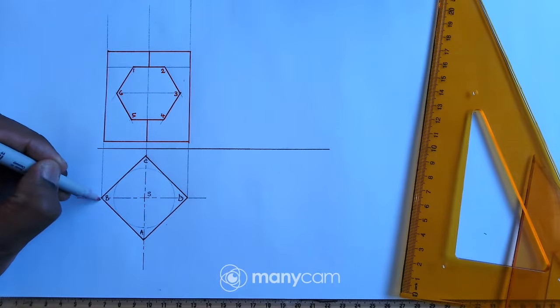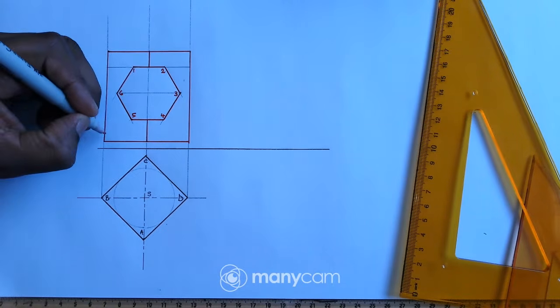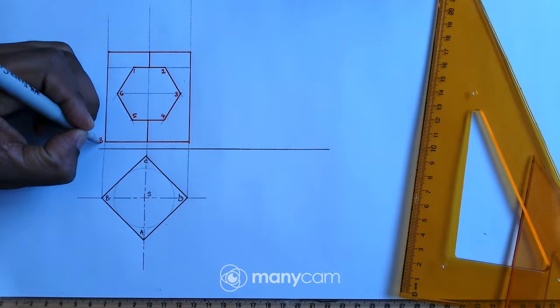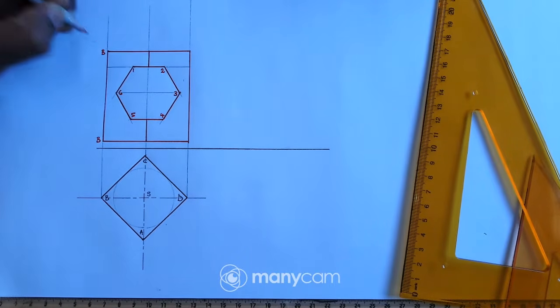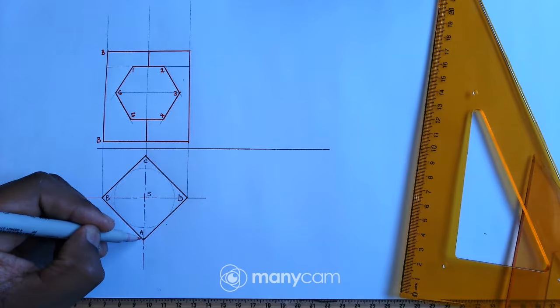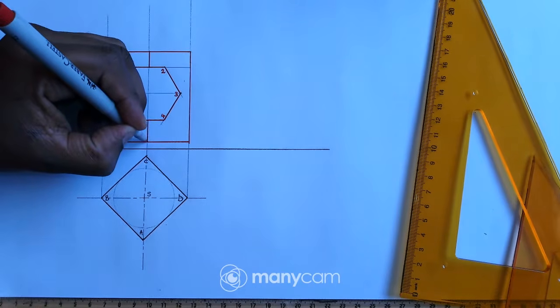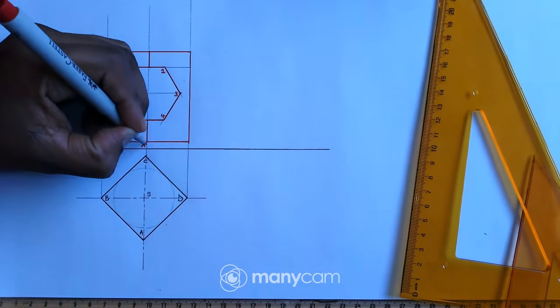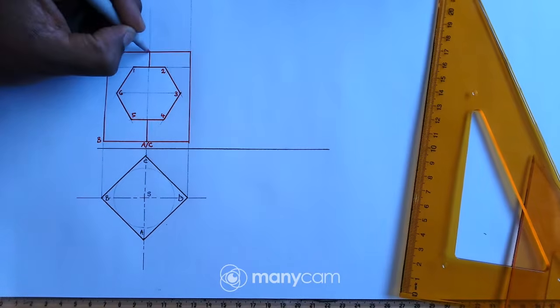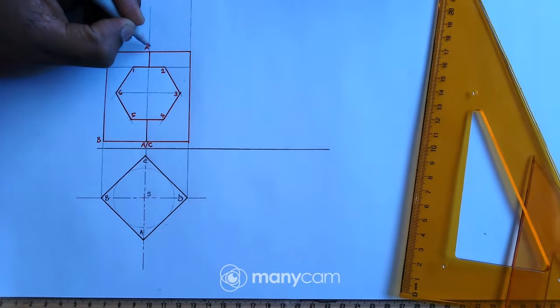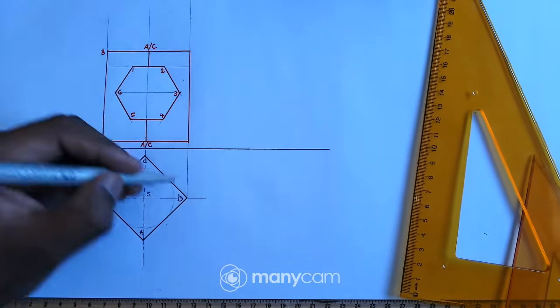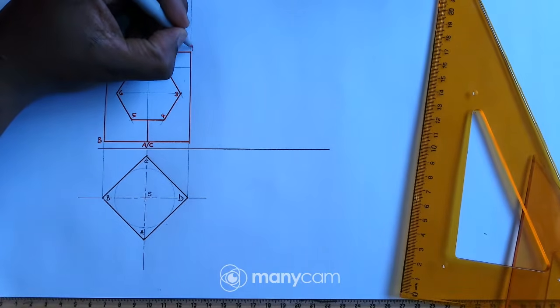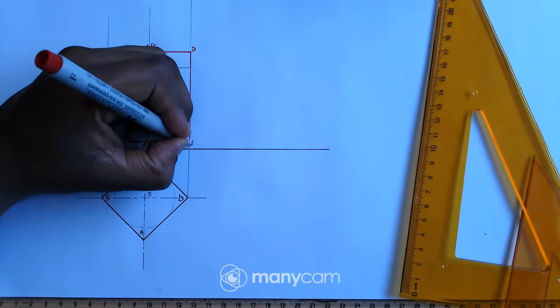Remember here we have B, so this will be our line B, B, and here we have 2 points A and C. That means here we have A and C. Also up there it's A and C. Then the side we have D, so this will be our line D, D.